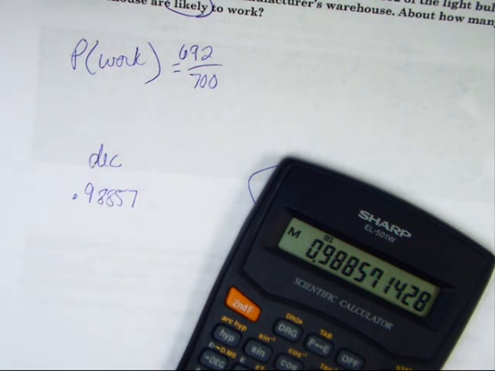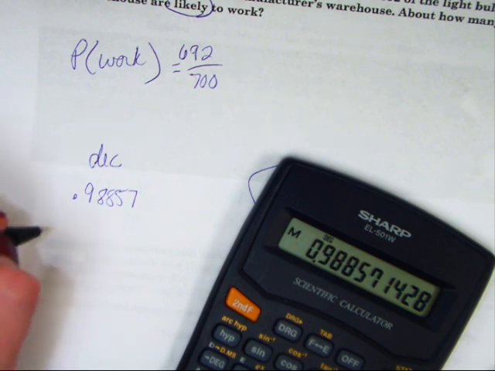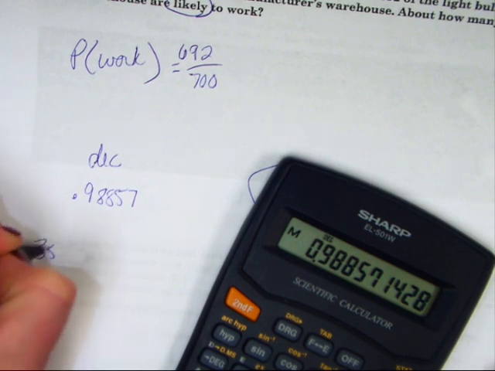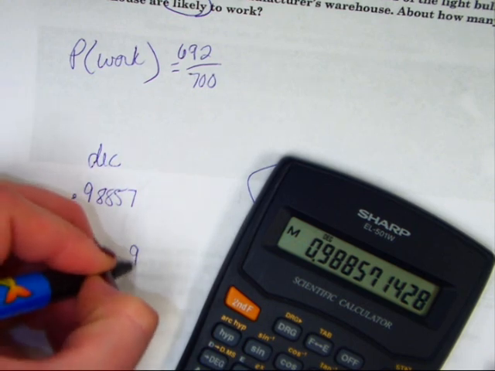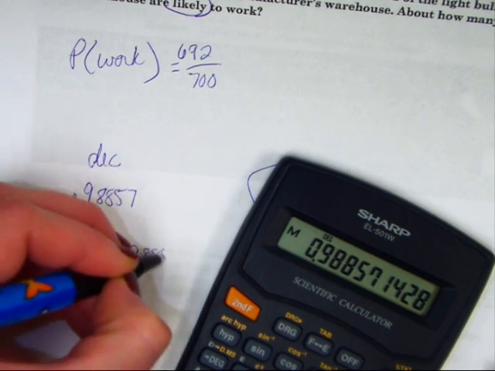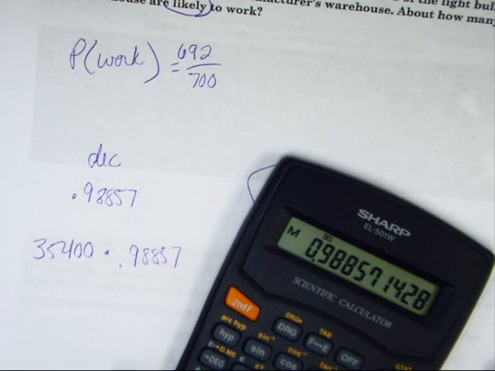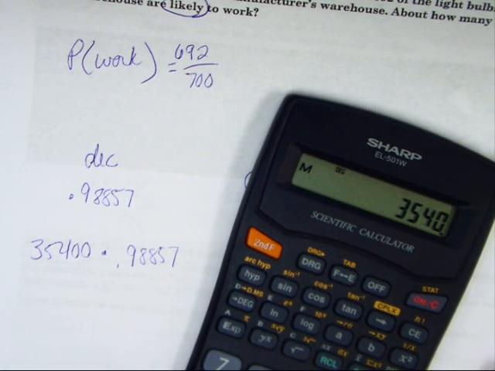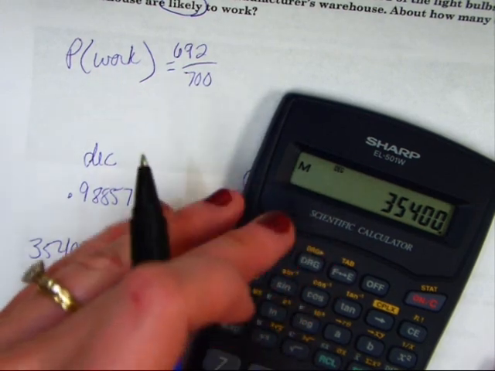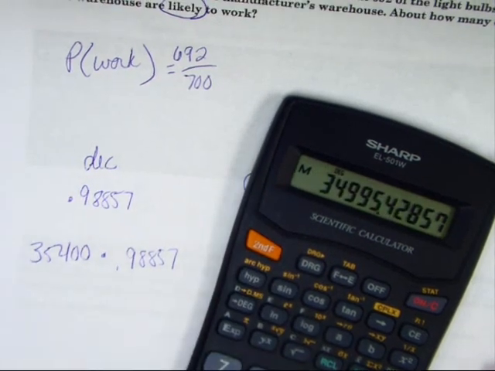I would use a lot of decimals. Then you would say 35,400 times that decimal that we just got. Then you'd type that into your calculator, so times 35,400. Notice I just hit the times button, so I actually did not round.